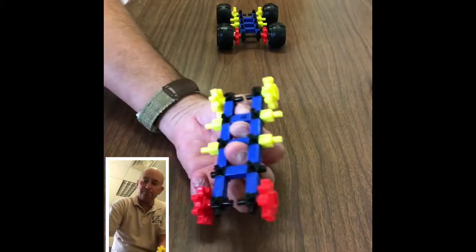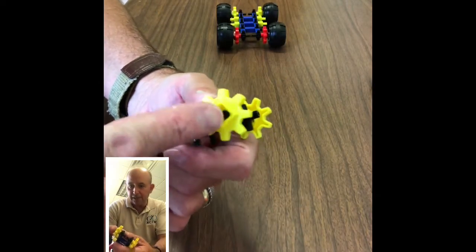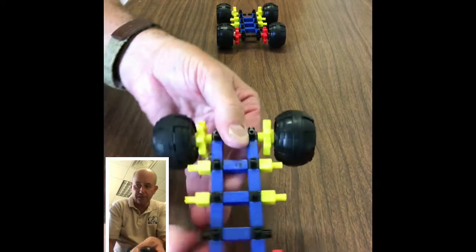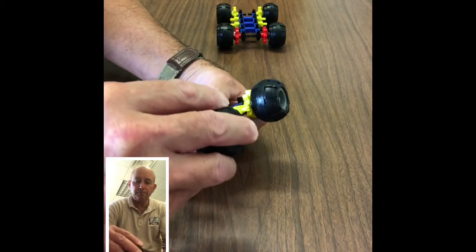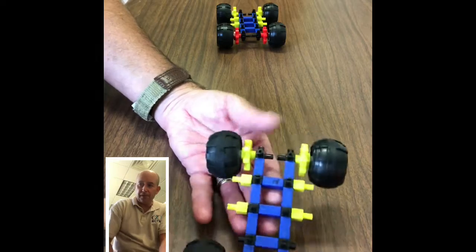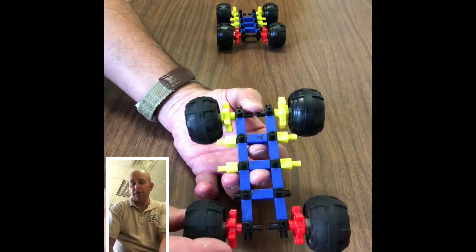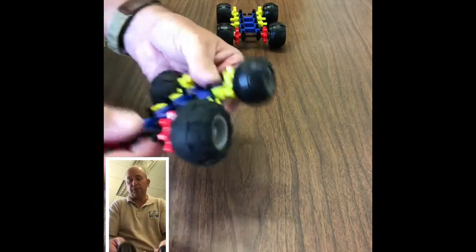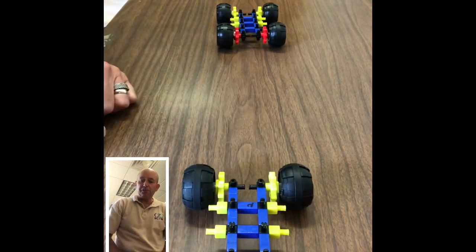Well, the last thing we have to do is put the wheels on it. And remember, the wheels connect into the gears. Make sure they spin freely. Spin freely. Perfect. Okay. And then we put the red on there. There we go. We have our vehicle. Okay. And it should be all done. Just tighten it up a little bit. Make sure it's secure. And you're good to go.